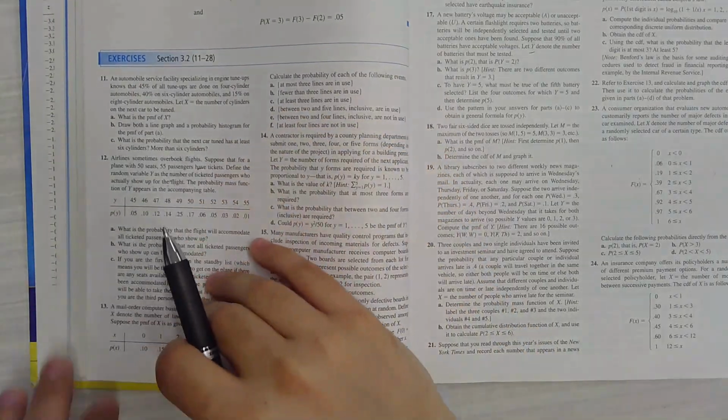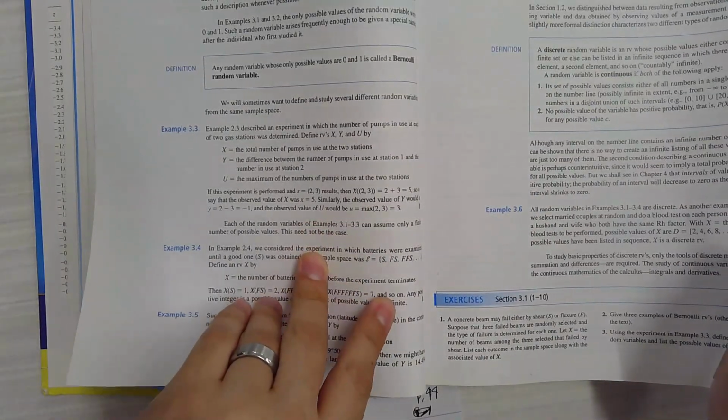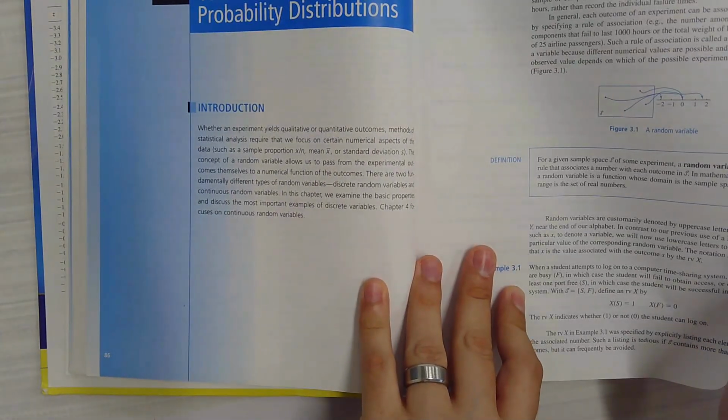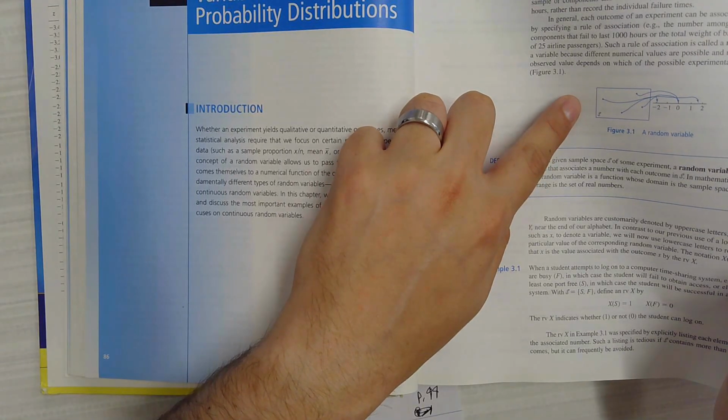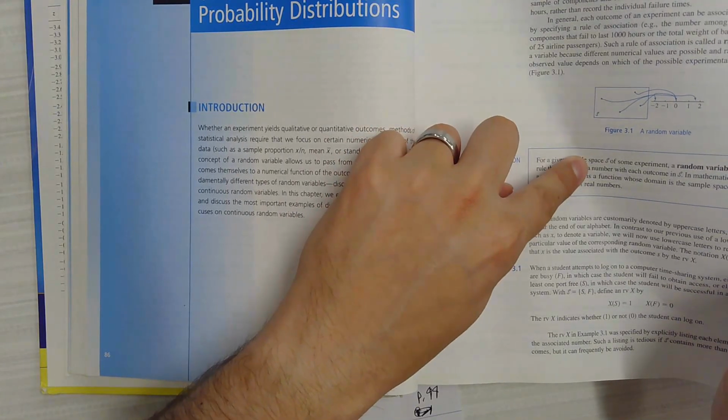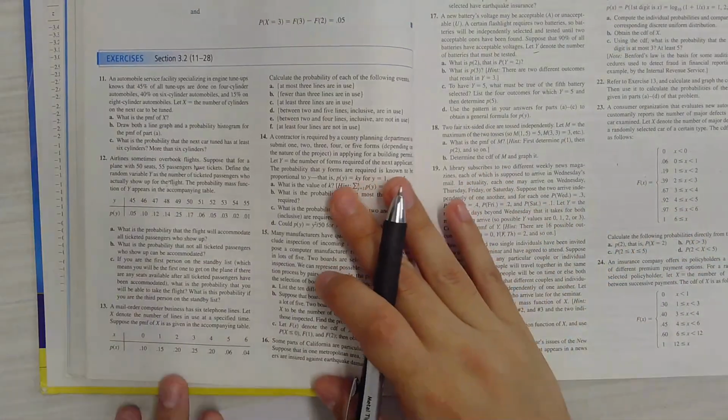Let me double check that. I'm trying to make sure I do it according to the correct notation. X takes things from the sample space and gives a number to each outcome in that sample space.